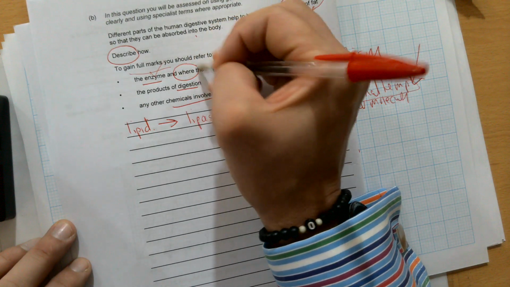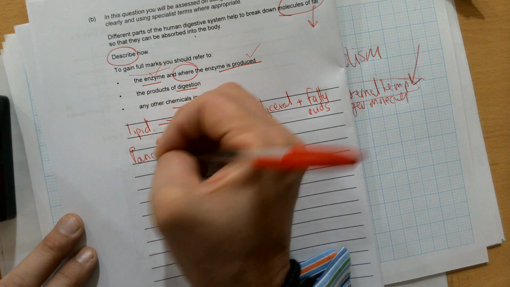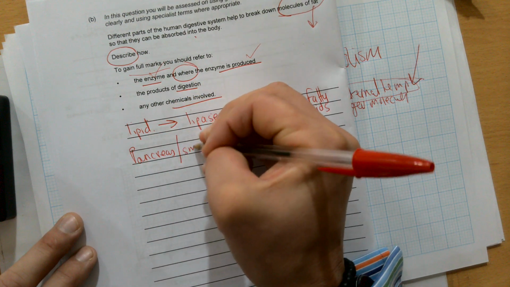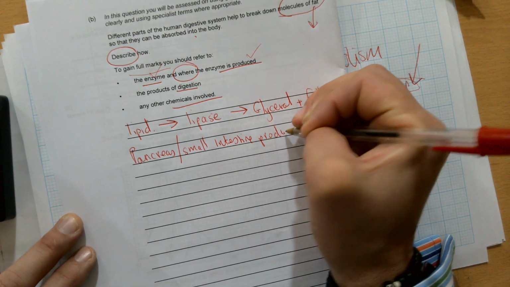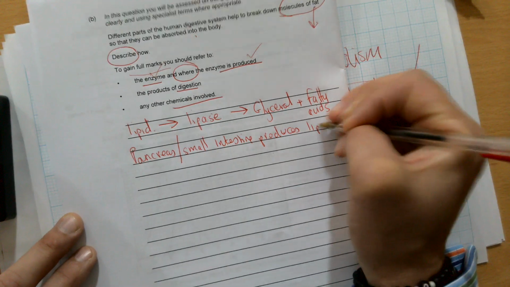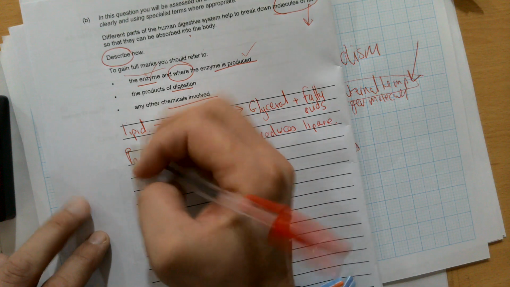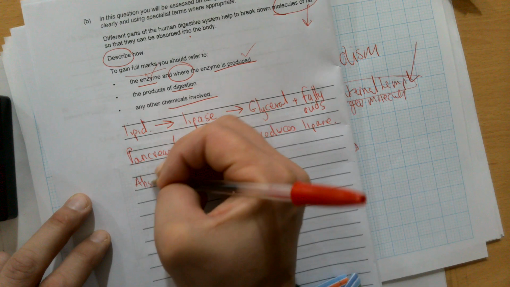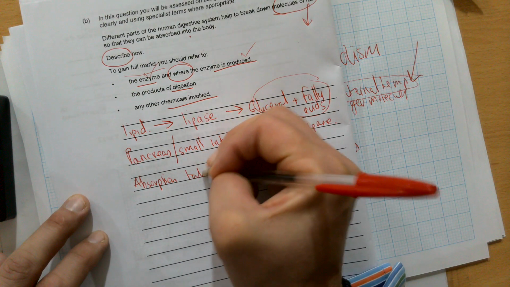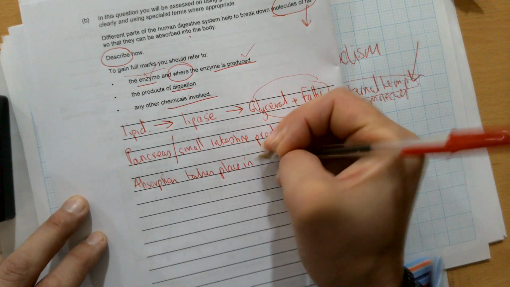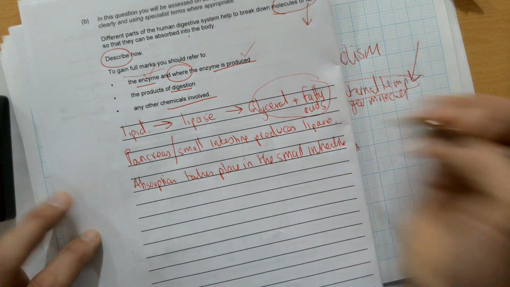We have to look at where these enzymes are made. Now this brings into play an organ called the pancreas. Also the small intestine produces these enzymes. So we've now got the where. The absorption of the products, glycerol and fatty acids, takes place in the small intestine, and that absorption is into the blood.